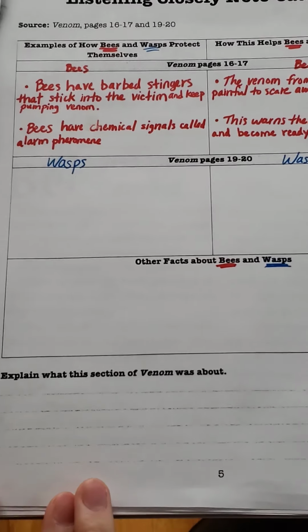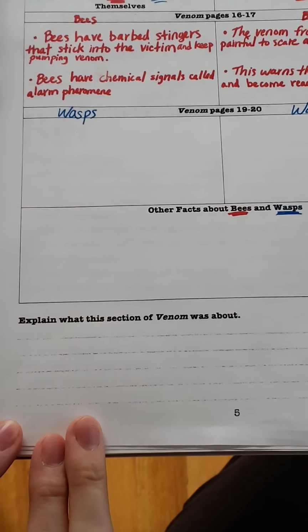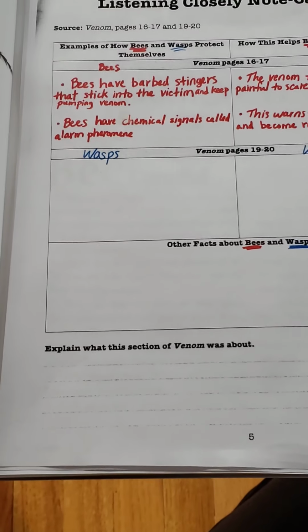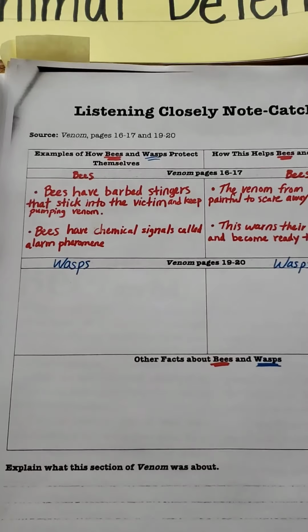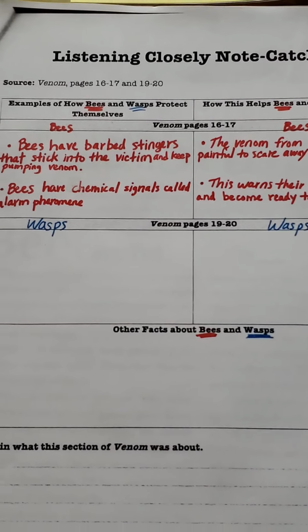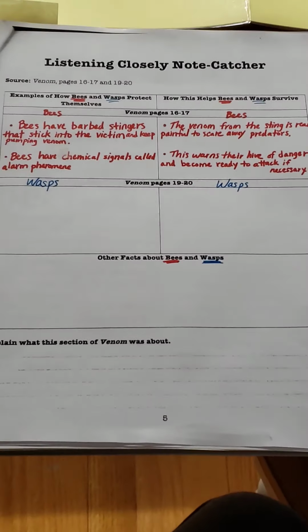You're going to write a summary. So at least 5 sentences or more, writing about how the bees and the wasps, what this is all about. And then don't forget your conclusion statement at the end. Okay, so maybe do 2 sentences about what you learned about the bees, what you learned about the wasps, and then wrap it up. Okay, so remember, this is for the whole week.